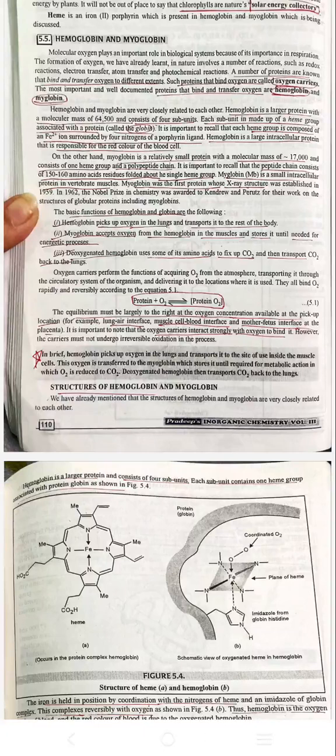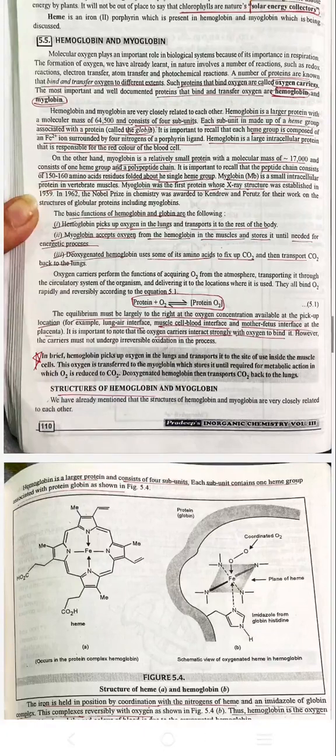It is important to recall that each heme group is composed of an Fe2+ ion surrounded by 4 nitrogens of a porphyrin ligand. Hemoglobin is a large intracellular protein that is responsible for the red color of the blood cell. On the other hand, myoglobin is a relatively small protein with a molecular mass of approximately 17,000 and consists of one heme group and a polypeptide chain.